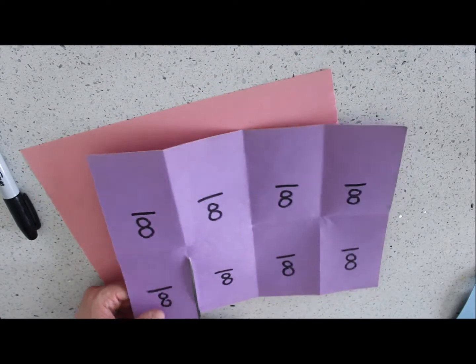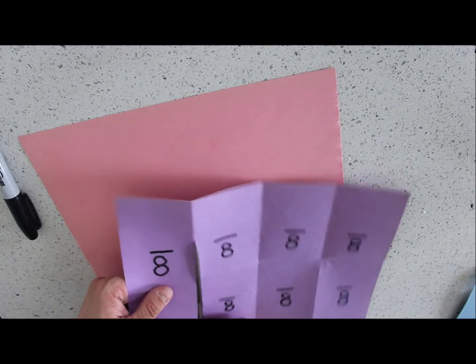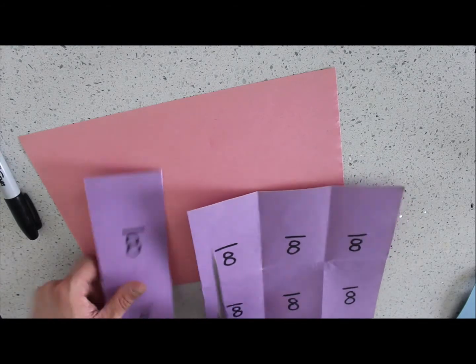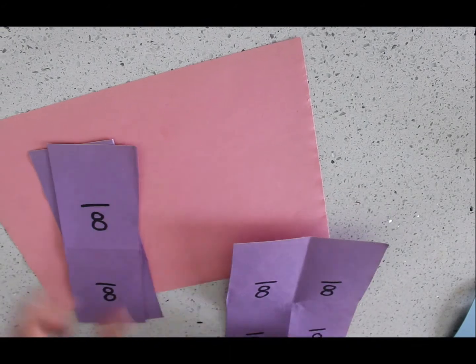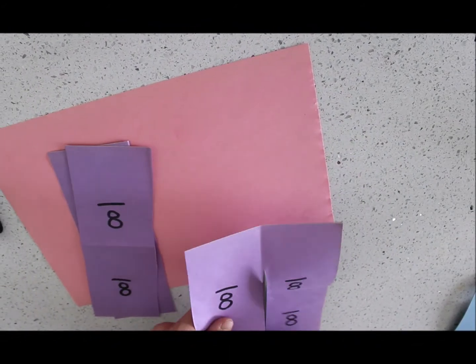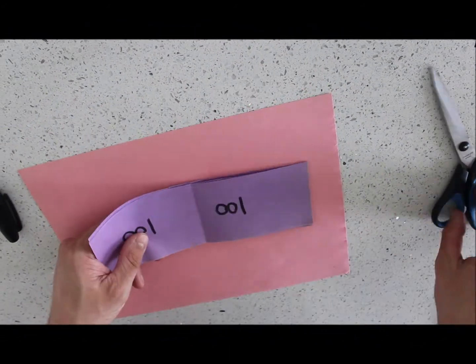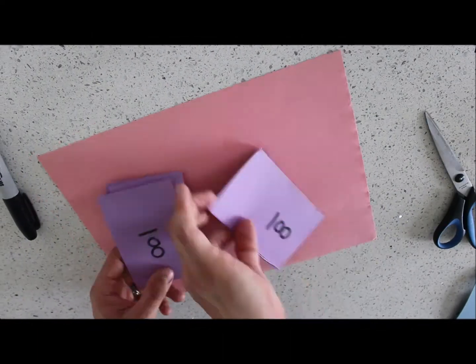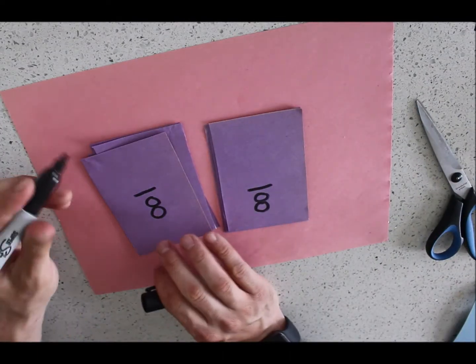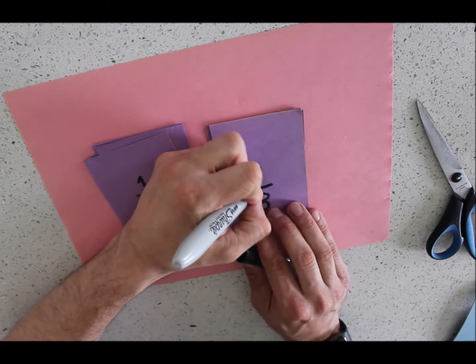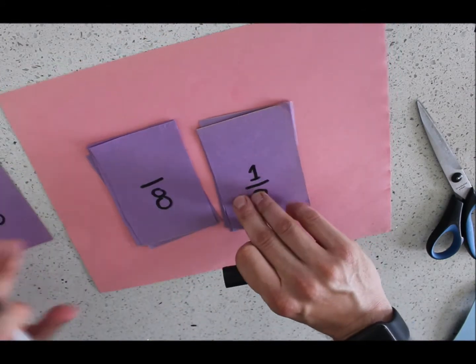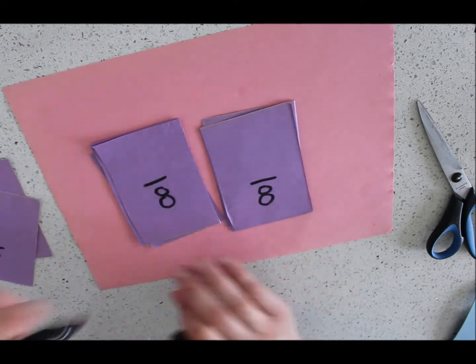Here we go. Boom. Try and do these in 2s. Maybe that will help. And they each get what number? That's right, 1. Because it's one piece of the 8 that we have.